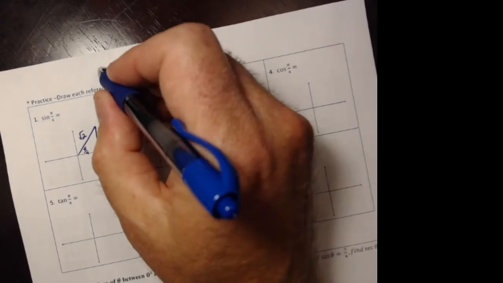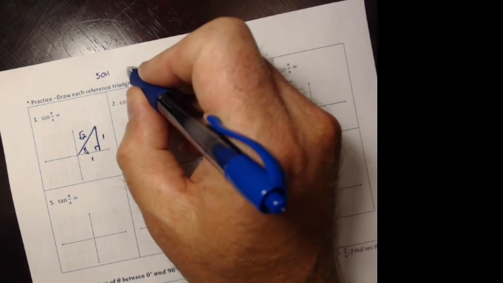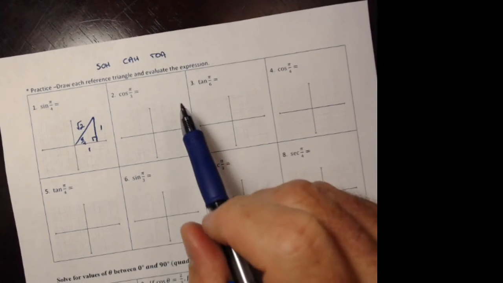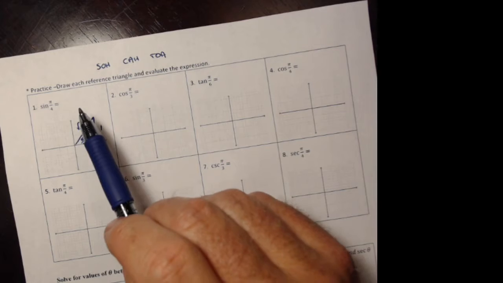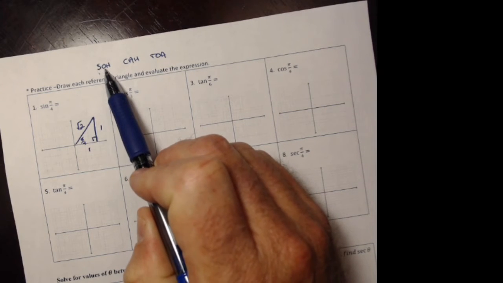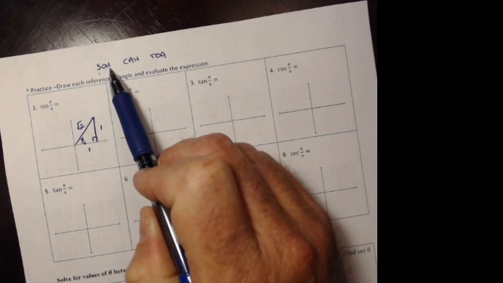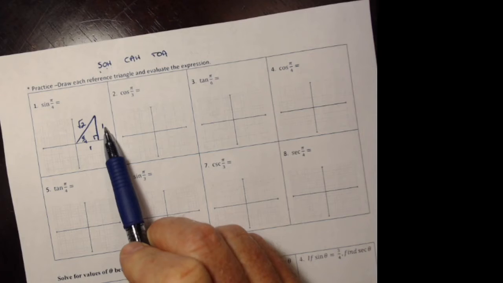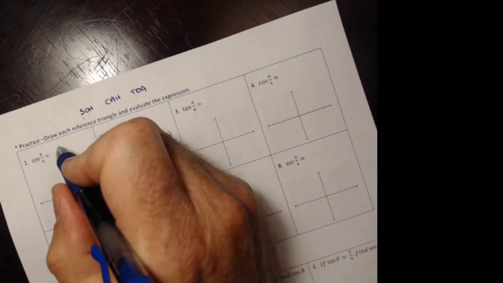Well, up at the top of my paper, I might write this out just to help remind me what the ratios are. So if it's the sine expression, that ratio is the opposite side over the hypotenuse. So from this angle, we're going to look at the opposite side and the hypotenuse and write that ratio.